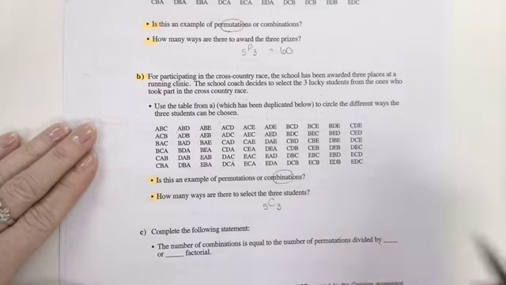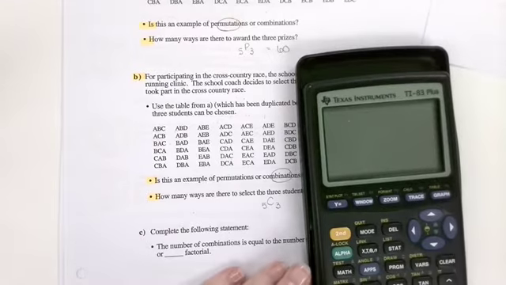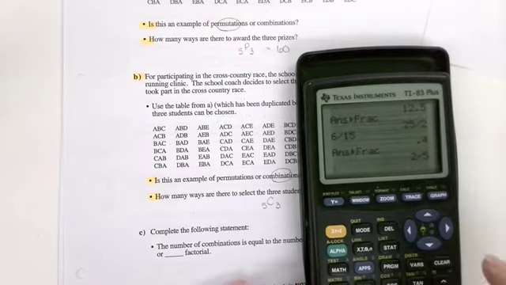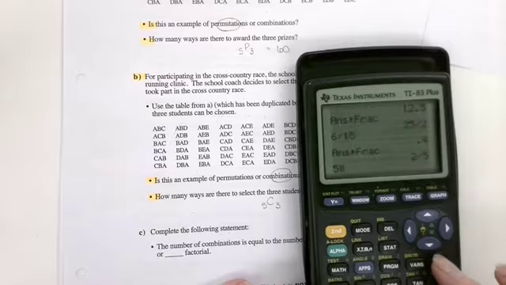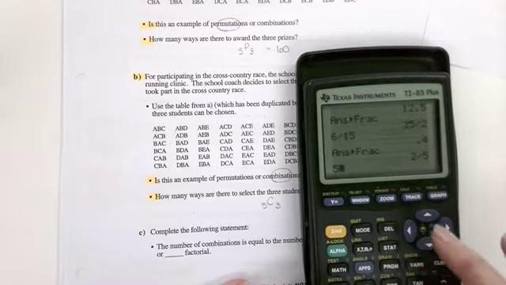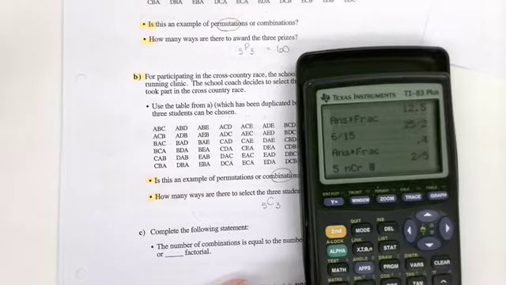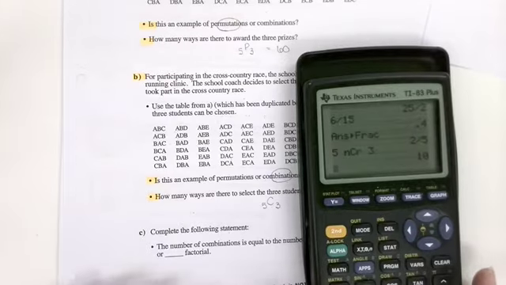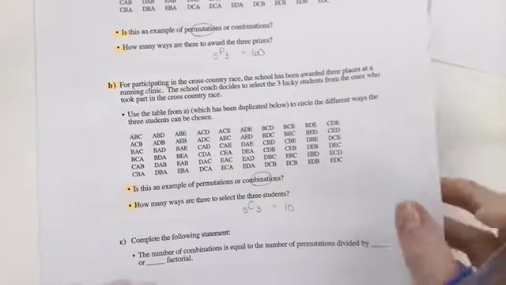So the C stands for choose, and you find it in the same location as you did the permute button. In fact, you probably saw it. So we're going to do 5, math, slide over to probability, and down to number 3, the choose. So 5, choose, 3, enter, and we get 10. So big difference when order doesn't matter. There's a lot less options.